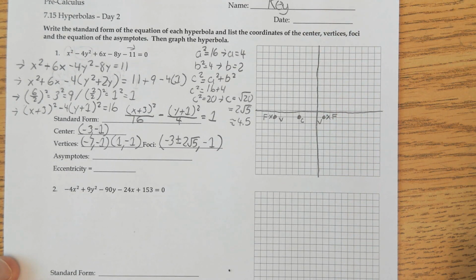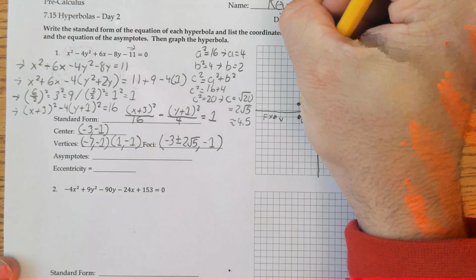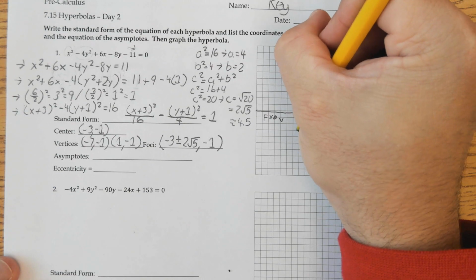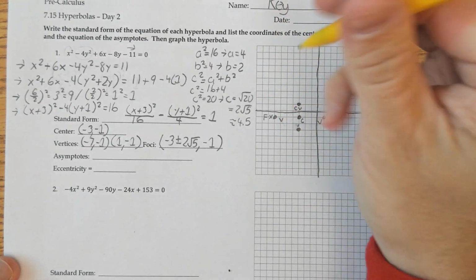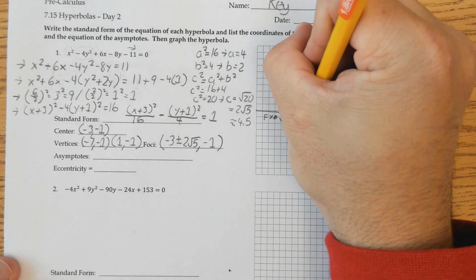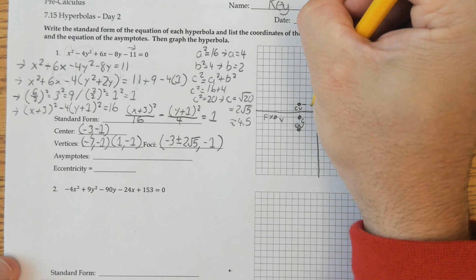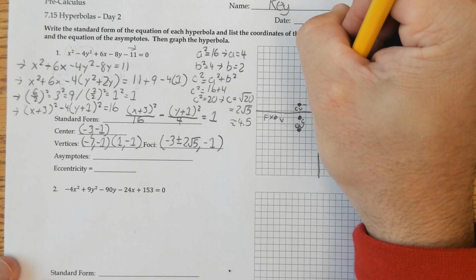The only reason why we need the co-vertices is because it's going to help us draw our box for our asymptotes. And so b is 2, so I'm going to go up 1, 2, co-vertex down 1, 2. There's our co-vertices, and now we just draw our box through our co-vertices and our vertices.